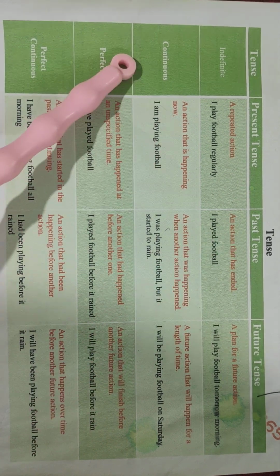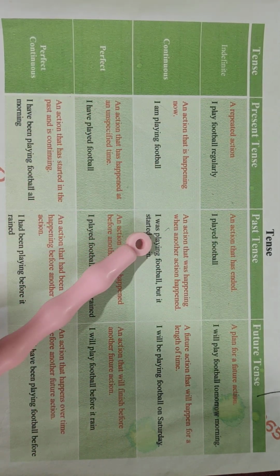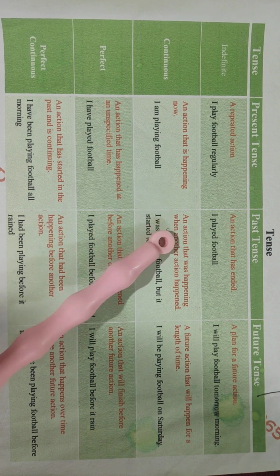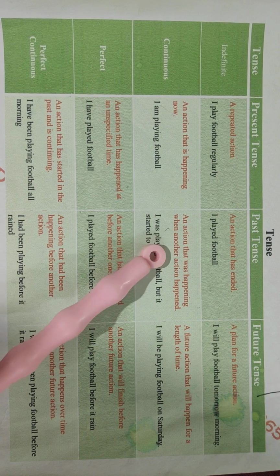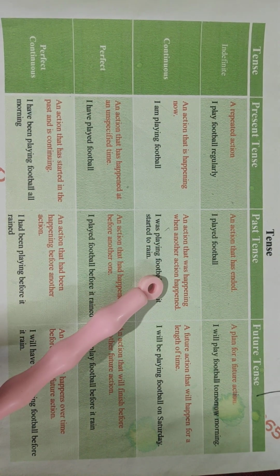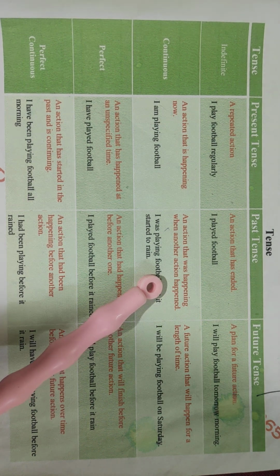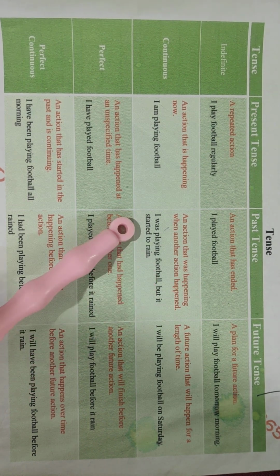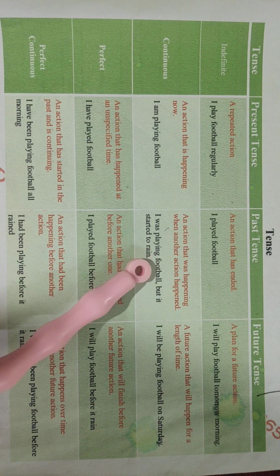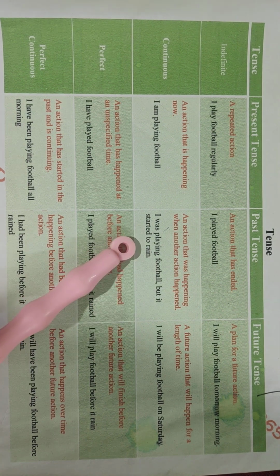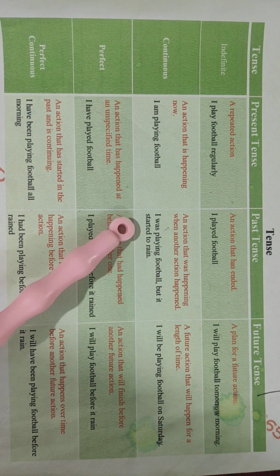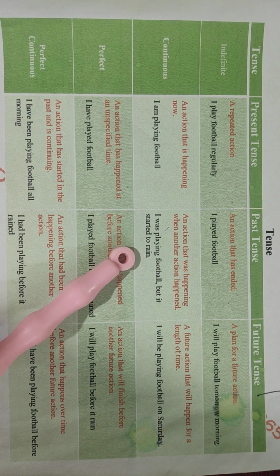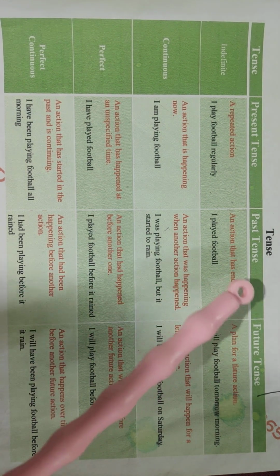Past continuous. So what does it show? An action that was happening when another action happened. So it refers to two actions. The first action is going on when the other action happens. Example, I was playing football but it started to rain. The first action was going on and the second action started.